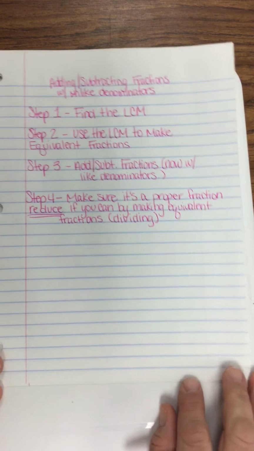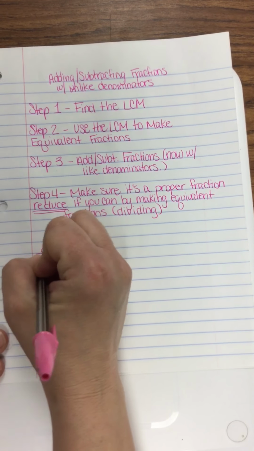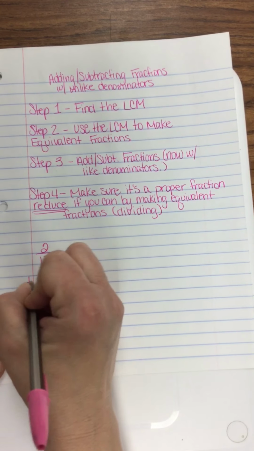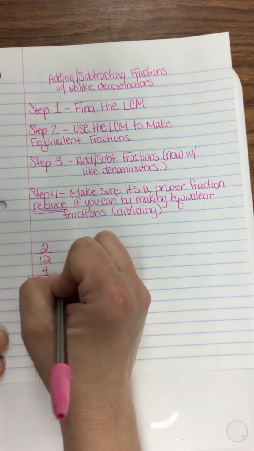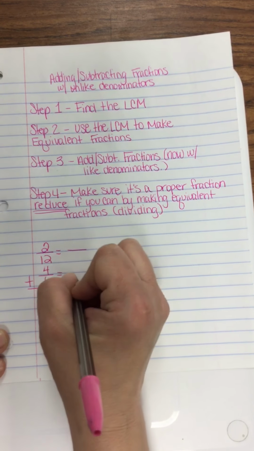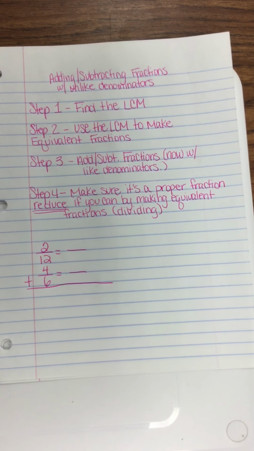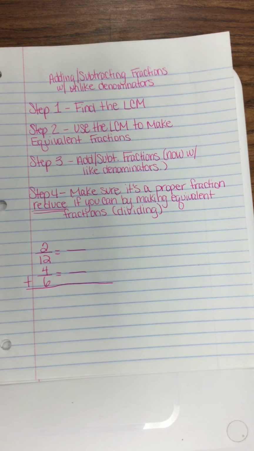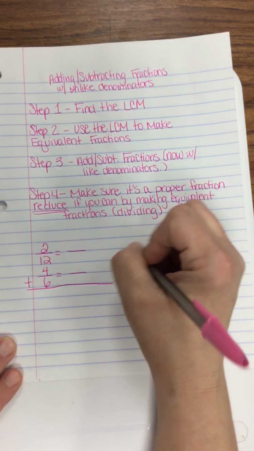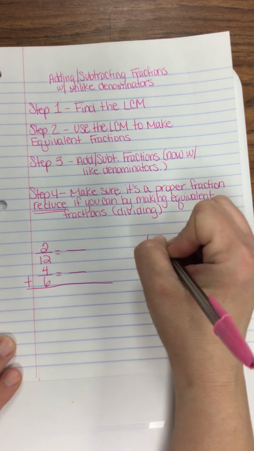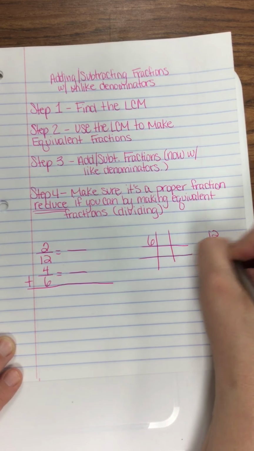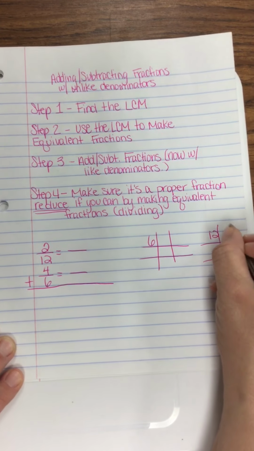All right, so let's make a fraction. How about 2 over 12 and 4 over 6? And we're going to add those fractions. I'm going to put a little equal sign because we're going to have to make new fractions. Because these have unlike denominators, you cannot add them. You cannot add when you don't have like denominators. So we're going to take our two fractions and we're going to make a tic-tac-toe board so that we can find common denominators.